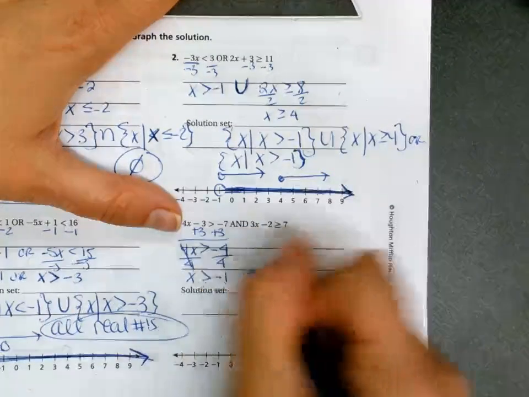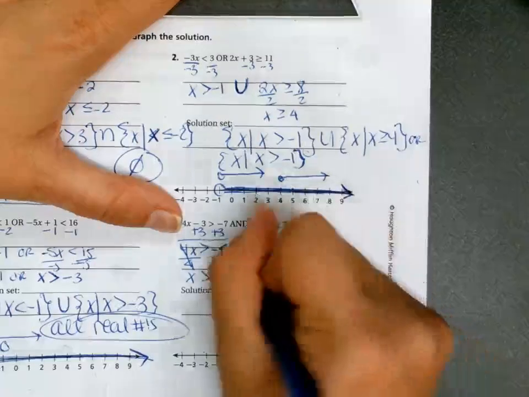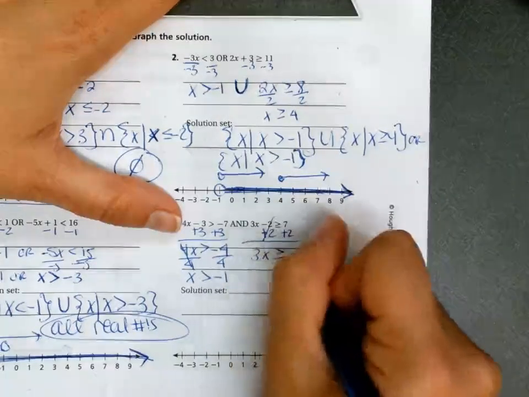X is greater than negative 1. Add 2 to both sides. 3x is greater than or equal to 9.